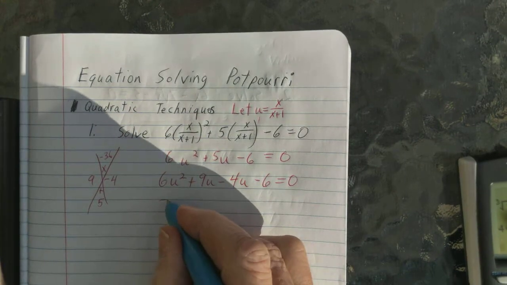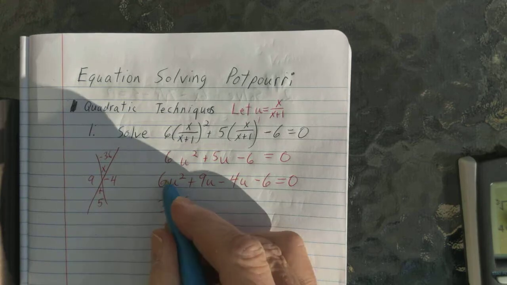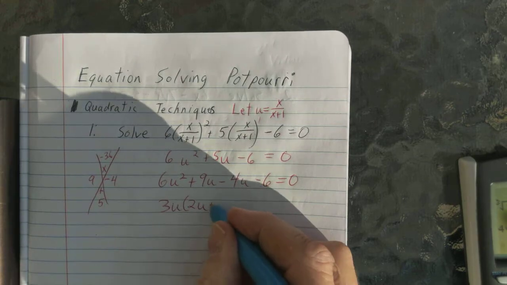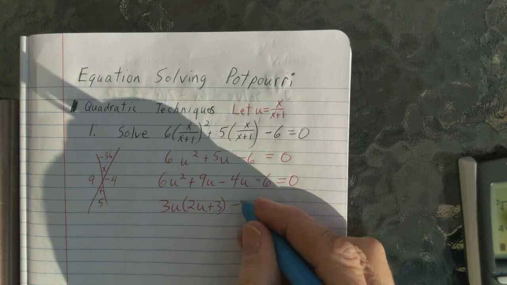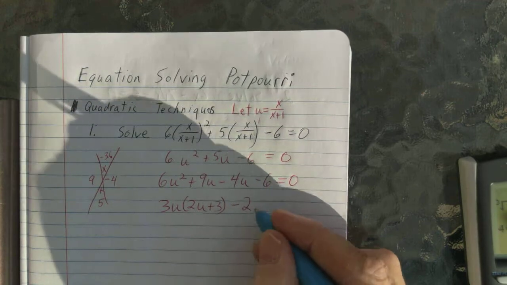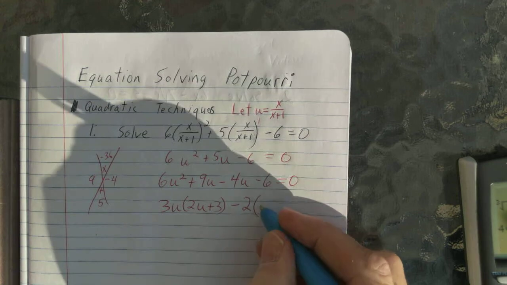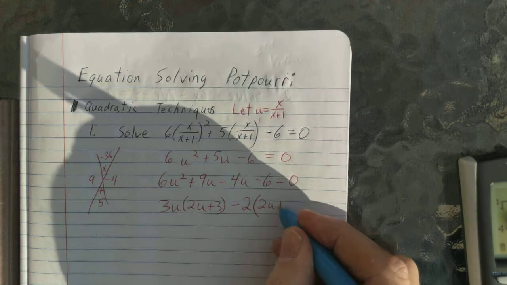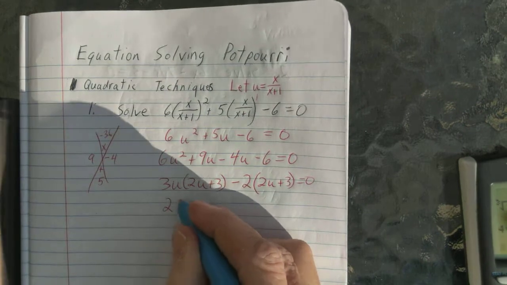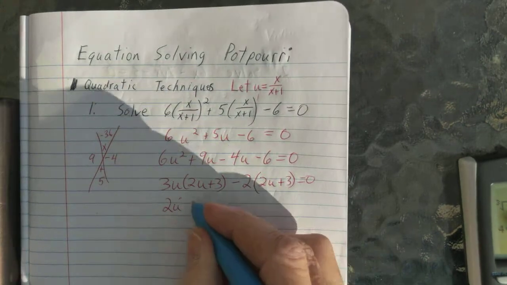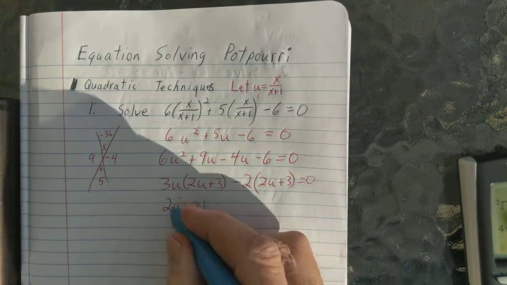Let's see, 3u times 2u plus 3 minus, looks like negative 2 is the greatest common factor there. And then you got 2u plus 3 there. My GCF, or the common factor there, is 2u plus 3.